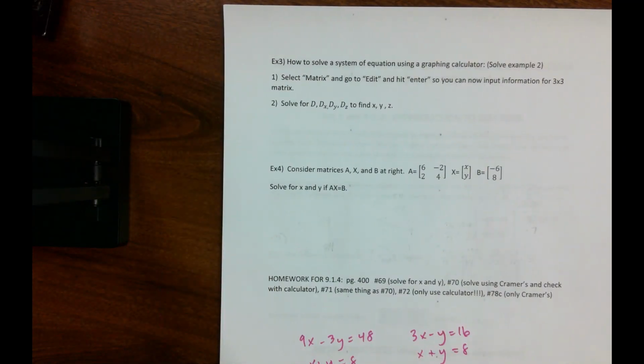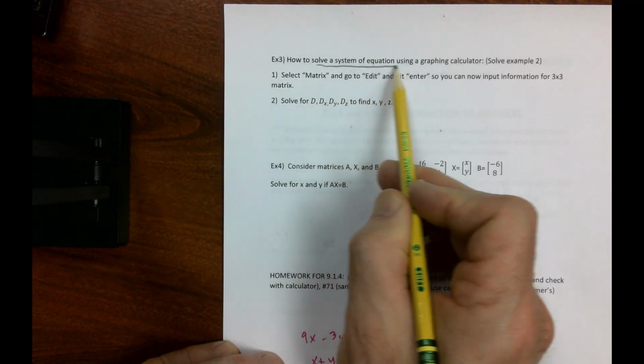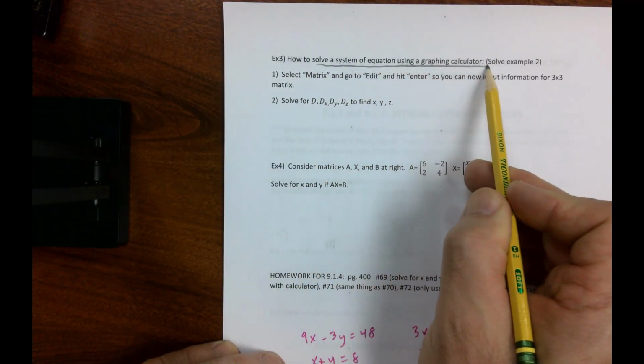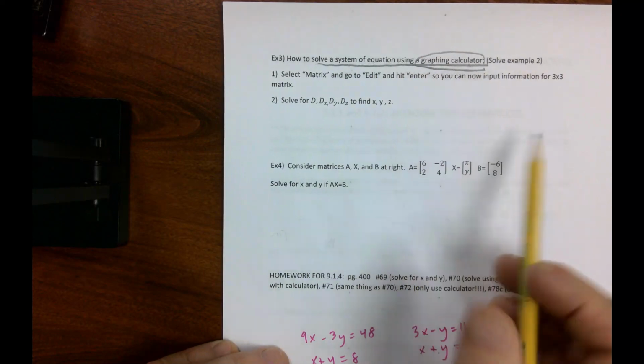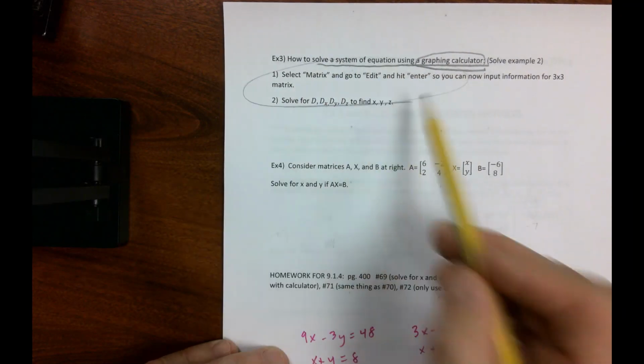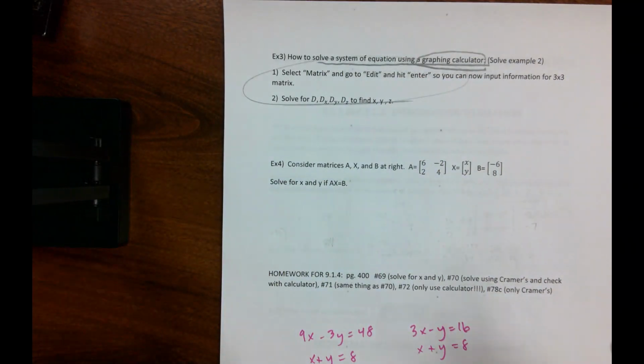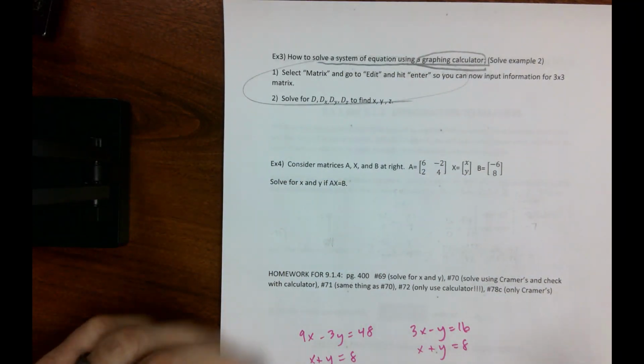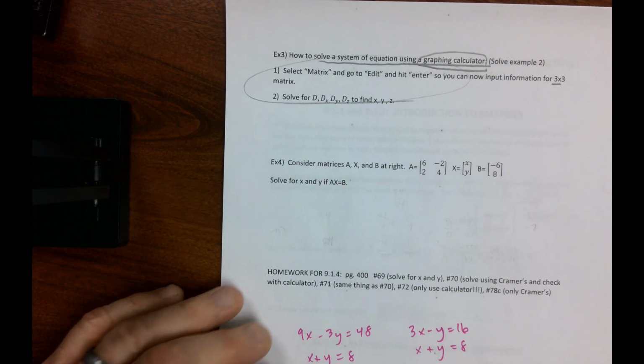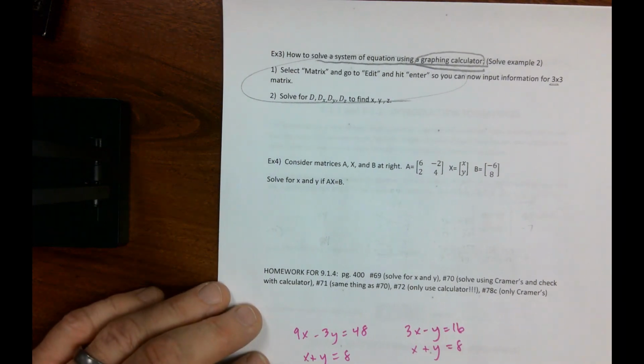Okay, so this thing says how to solve a system of equations using a graphing calculator. Well, I already did that, so we don't need to go over all this because that's what I was doing the whole time. I did one by hand and then I did a few with the calculator. So I think you're getting good at inputting information for 3x3s. If not, make sure to come see me or watch the video again.